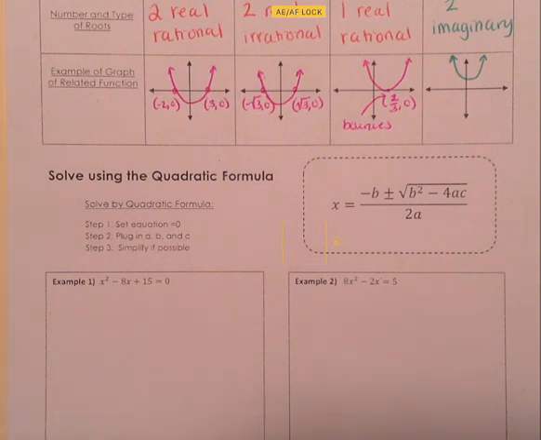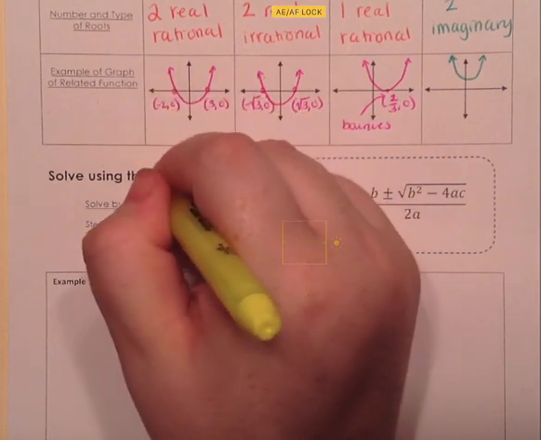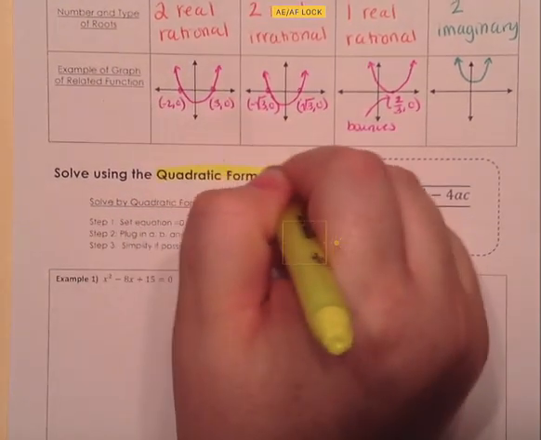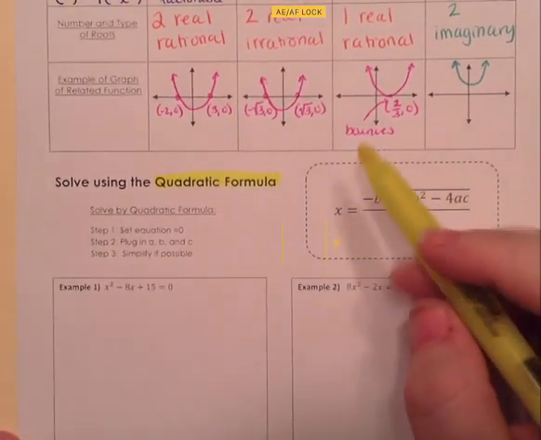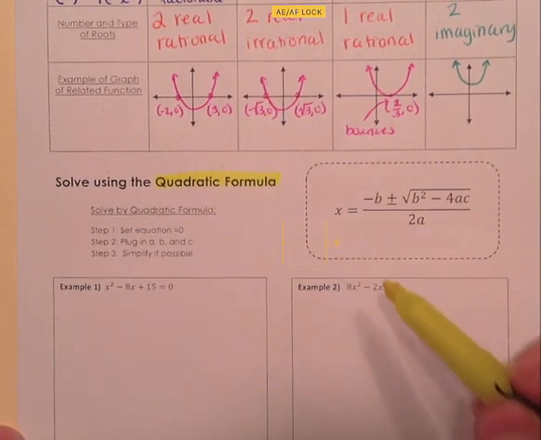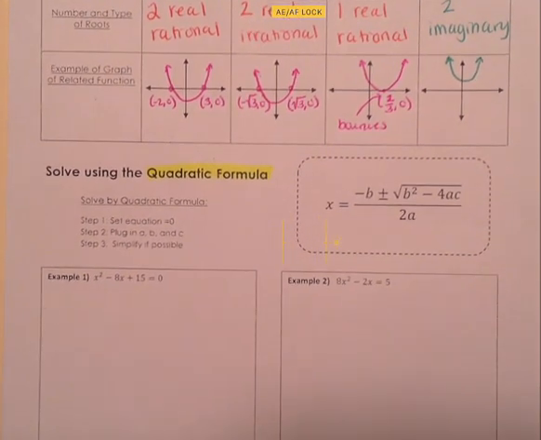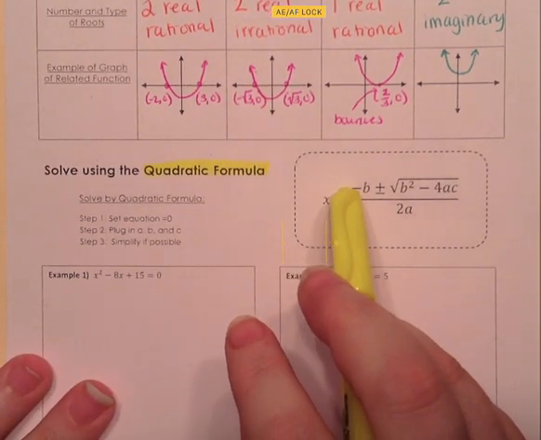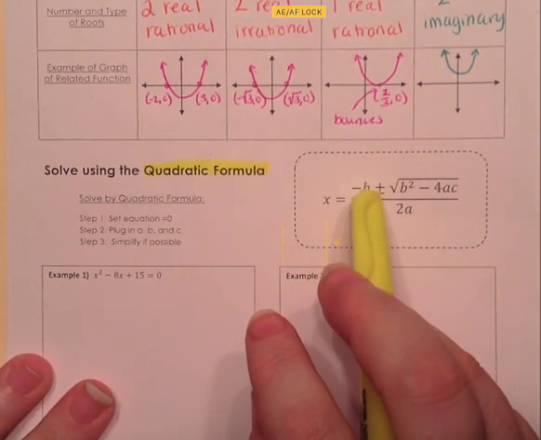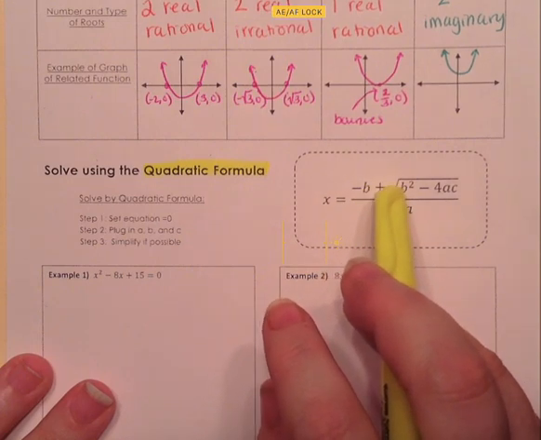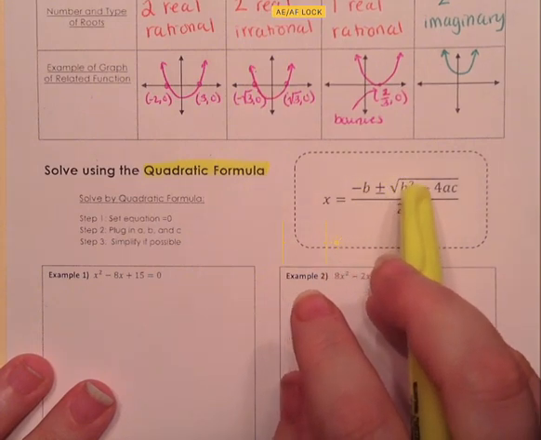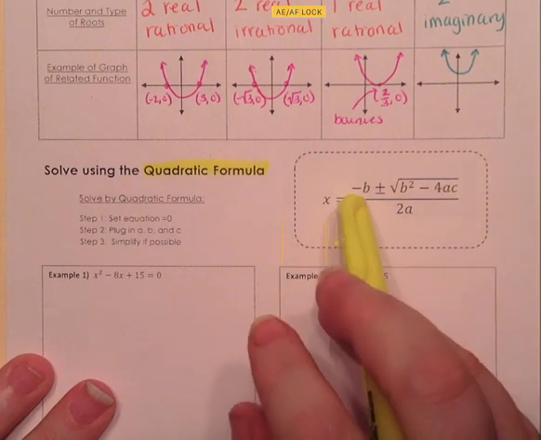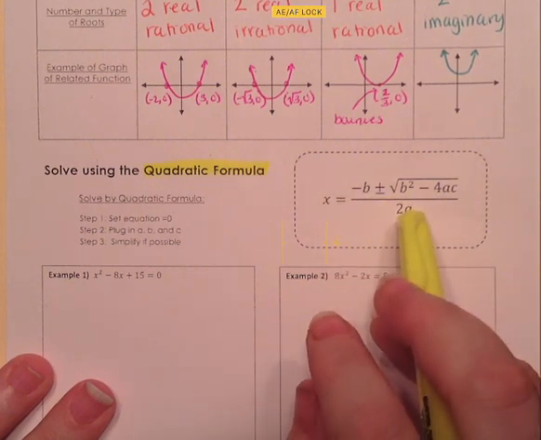So the actual quadratic formula is written as x equals. It's x equals because you're solving for a quadratic. So x equals negative b plus or minus the square root of b squared minus 4ac all over 2a.